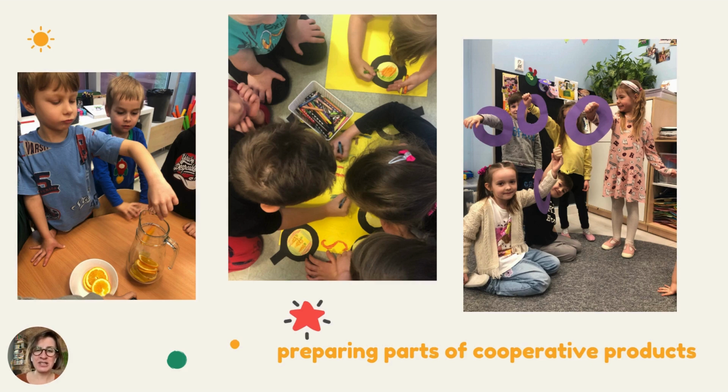Here in the middle, children are drawing 1/3 of the logo. So there were 3 partner groups. Each of them made 1/3 of the logo. Later, we connected them as one collaborative logo. And the last picture shows the children recording a part of a collaborative song. Each of the partners prepared one part of a song. Later, we put it together into one collaborative song.